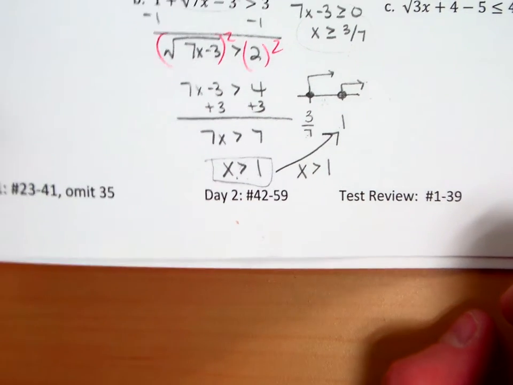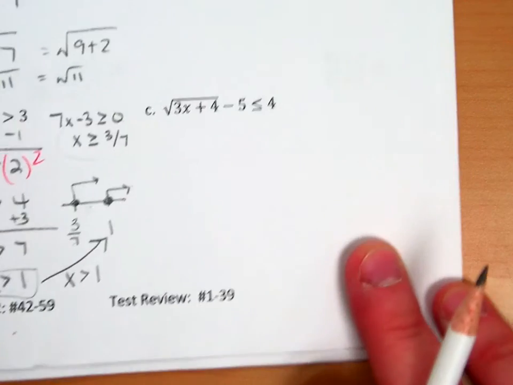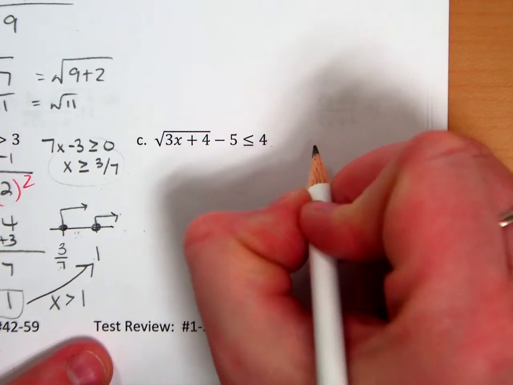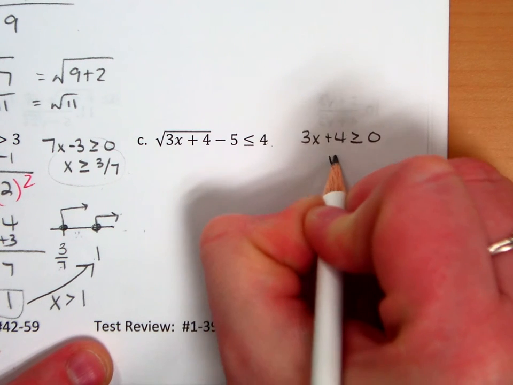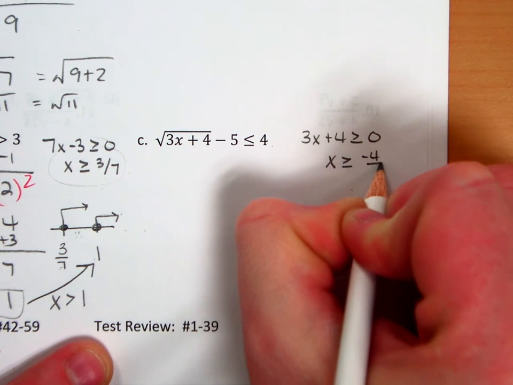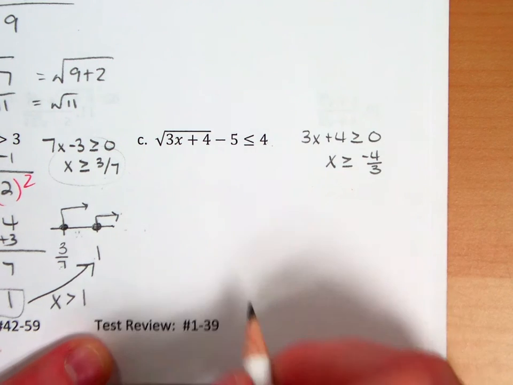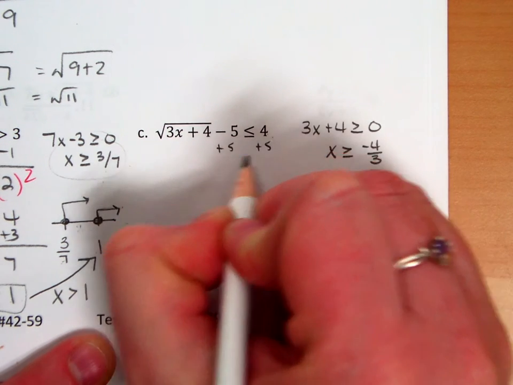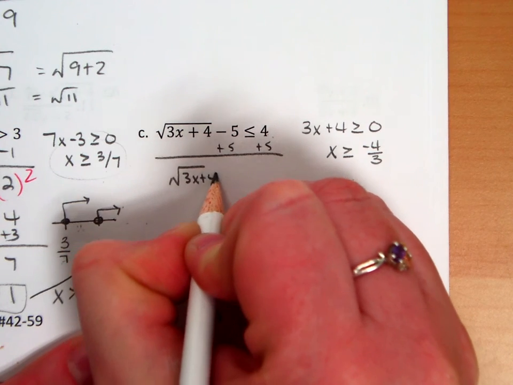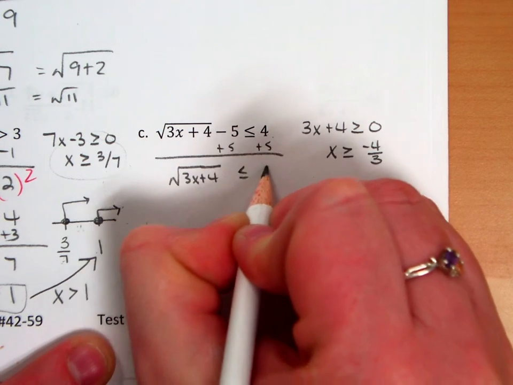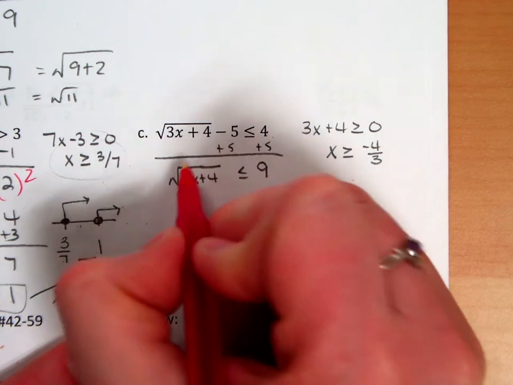Now, the next question I'm going to do is C. So 3x plus 4 is greater than or equal to 0. X is greater than or equal to negative 4/3. Plus 5. Square root of 3x plus 4 is less than or equal to 9.